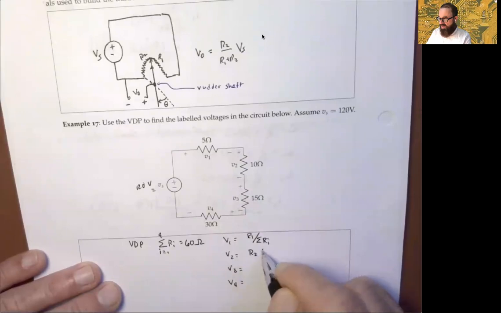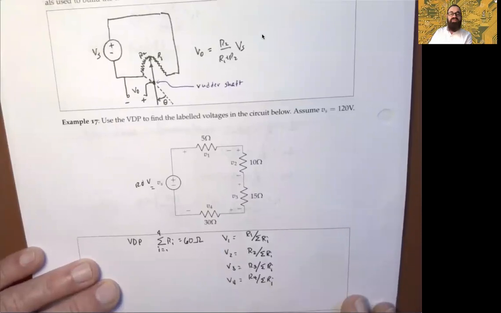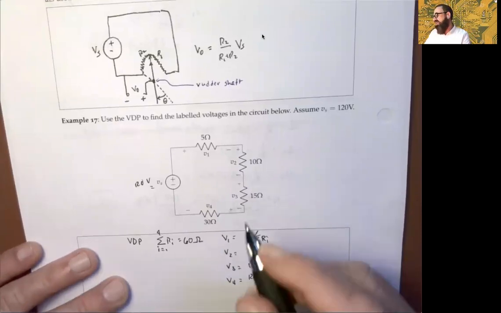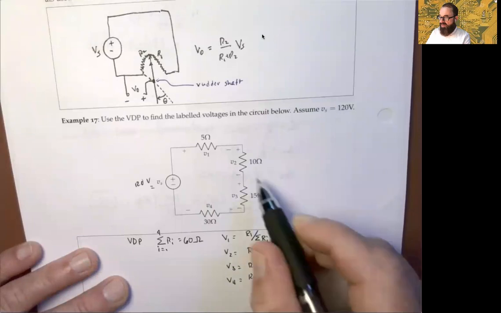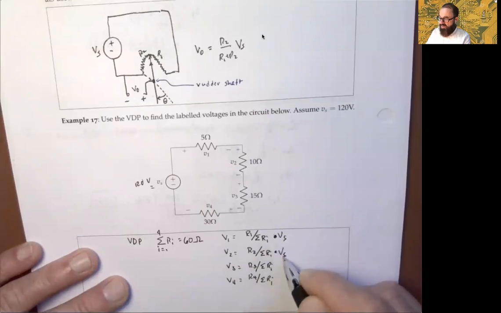So the second one would be the sum divided into the second. And then you see we're just indexing them as we go down, R4 divided by the sum, okay? And so this is VDP in action here. We know that this would all be multiplied times the voltage source. So let's multiply times the voltage source, okay?